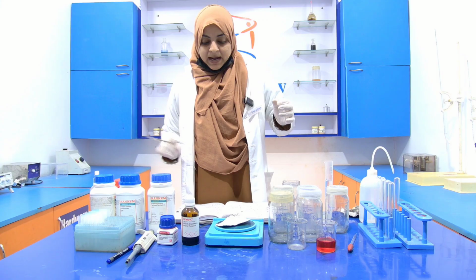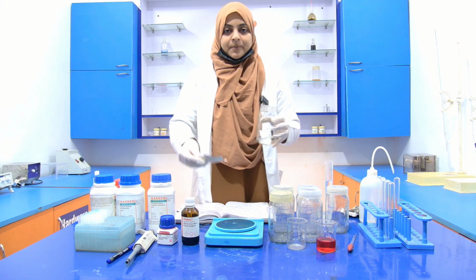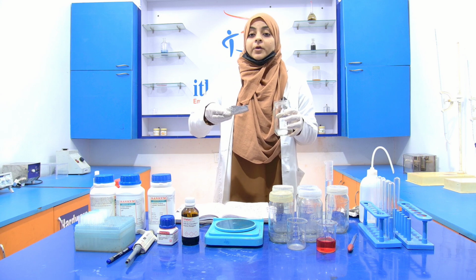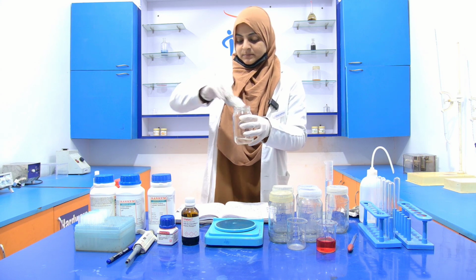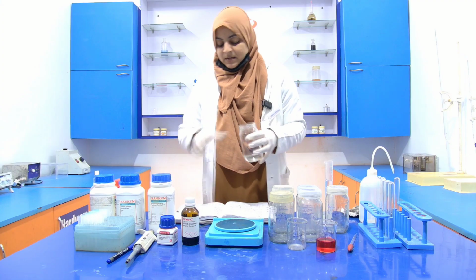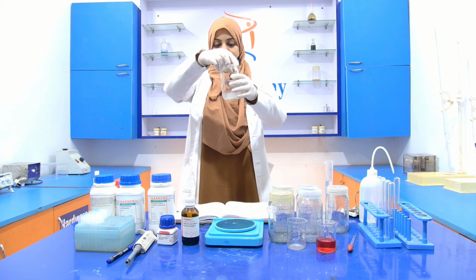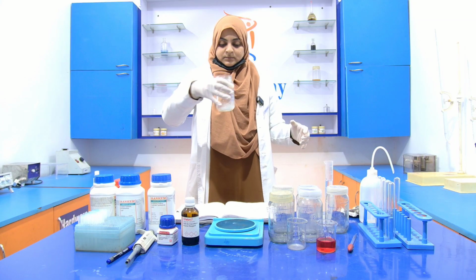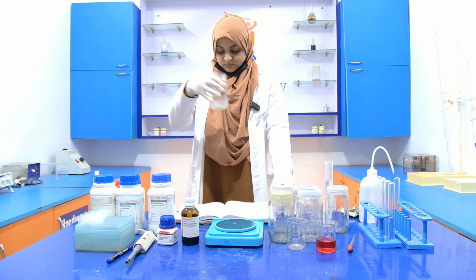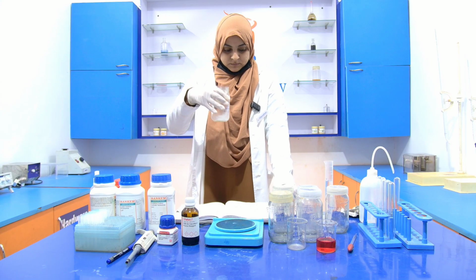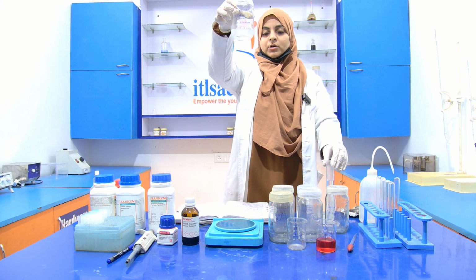Now add this 2 gram into the reagent A bottle in which 0.4 gram of the sodium hydroxide is already present. Add it. Now dissolve it completely. It is completely dissolved.